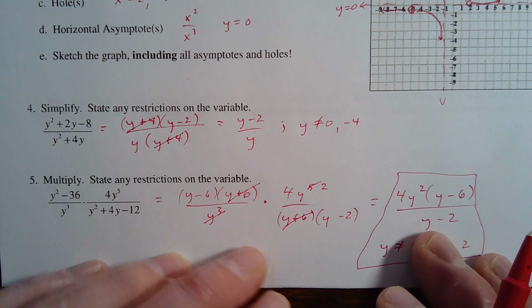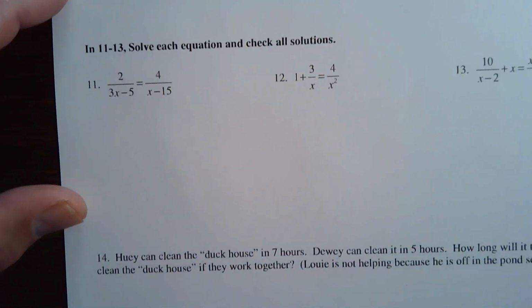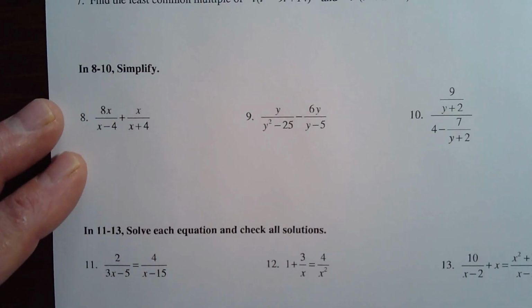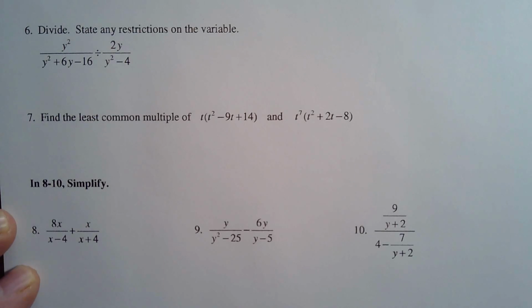Alright, 1 page down, 1 to go here. Oops, I'm going to move this the other way. Where are we? Here we go.